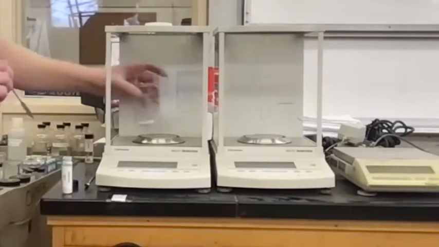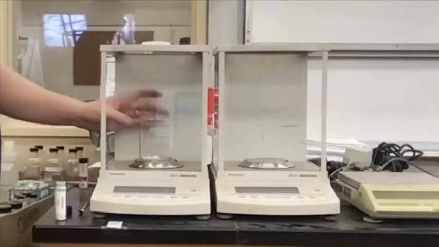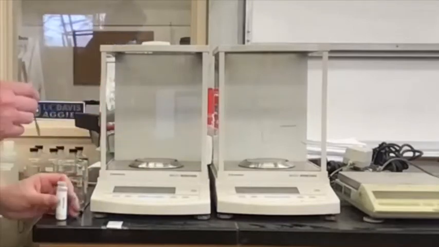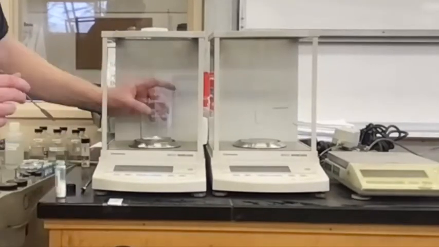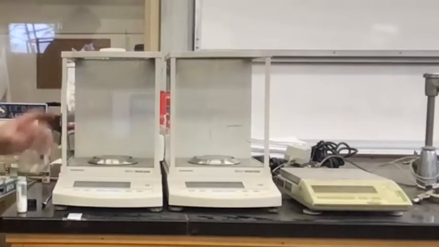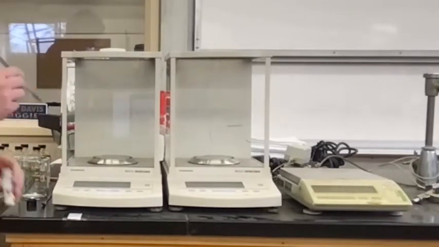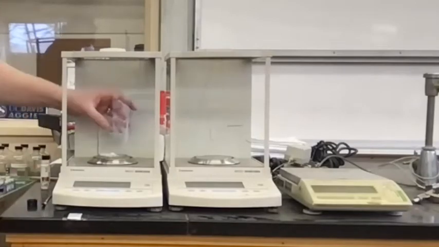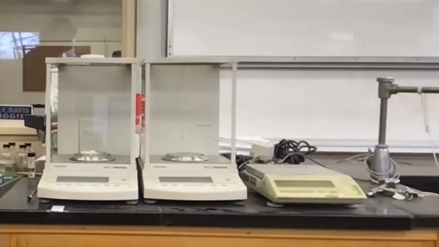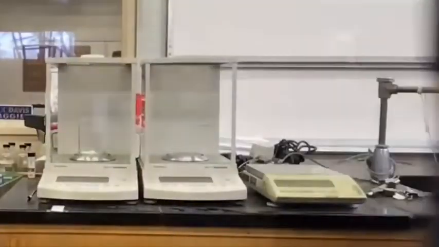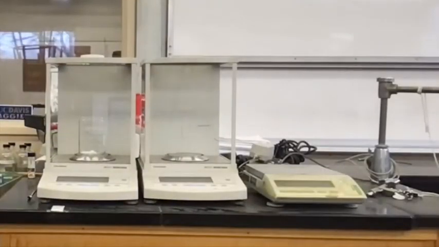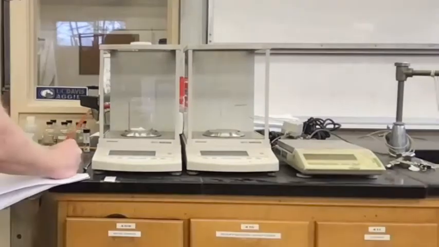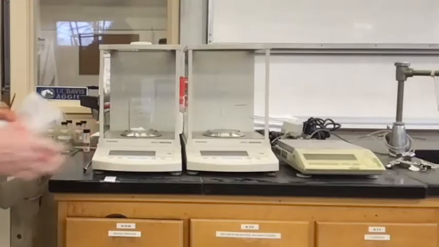Let's see what that is. 0.19. So I need a little more than double that. 0.3. 0.399. All right, 0.423. I'm going to go with that. I'll get my notebook and write it down right away before I forget. So 0.4213 grams. Got it.